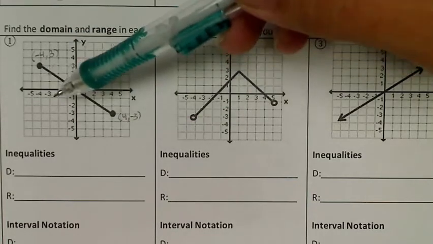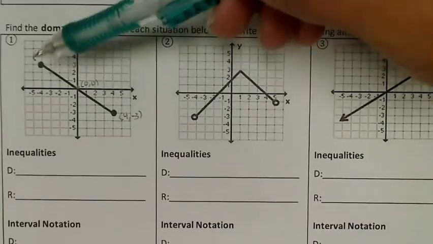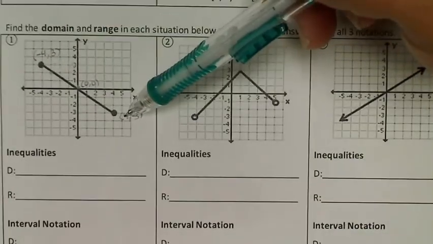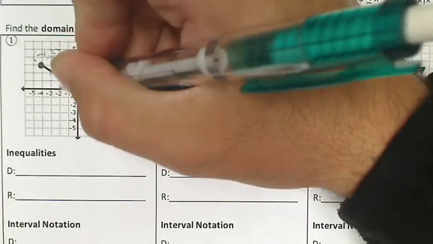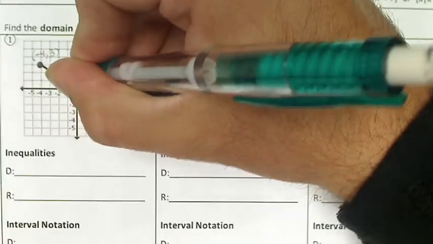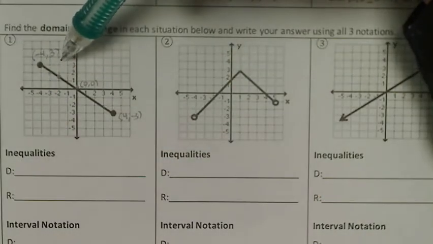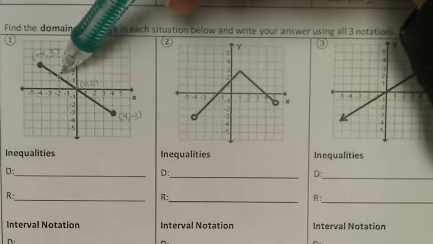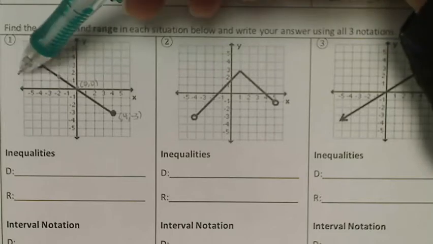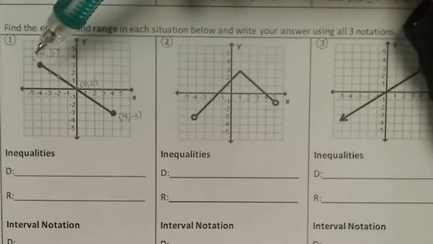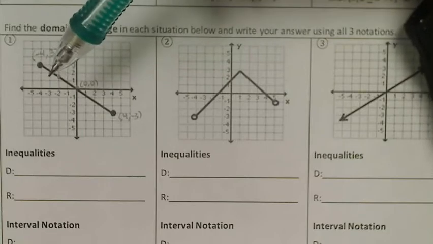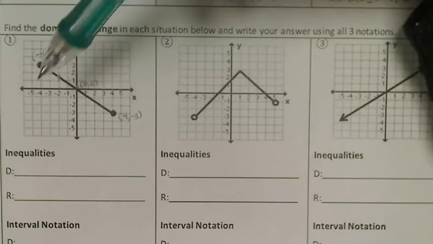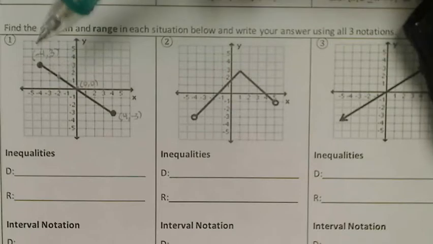Now for the domain, I can't just write -4, 0, and 4 because there's other x values that lie on this line. Like for example, there's an x value of -2 that lies on this line. Sorry, I gotta do it like this. Okay, it has a corresponding y value that lies on this line. Now -5 doesn't land or isn't found on this line. So -5 isn't going to be within the domain.